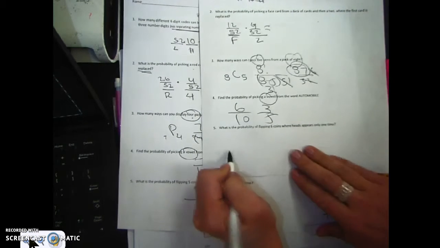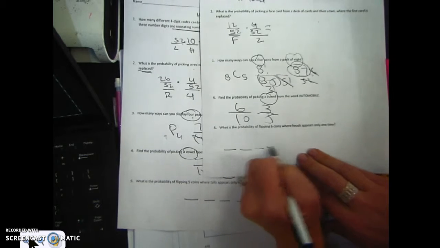Between this one, this is flipping 5 coins, 1, 2, 3, 4, 5. This is flipping 6 coins, 1, 2, 3, 4, 5, 6. Either way, there's 2 options for each coin. So this has a total of 32 options, and this has a total of 64. It's just a multiplier of 2.